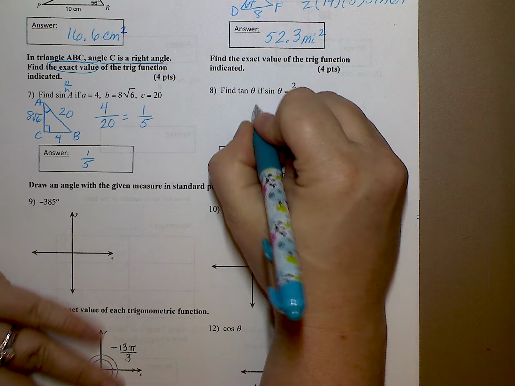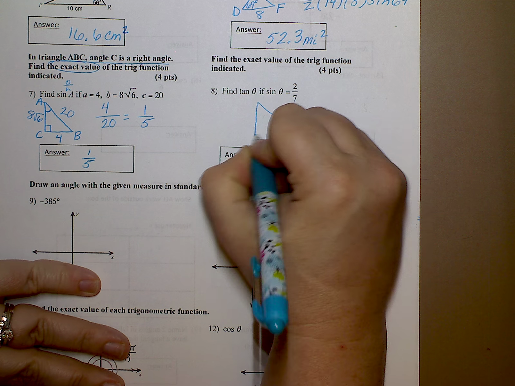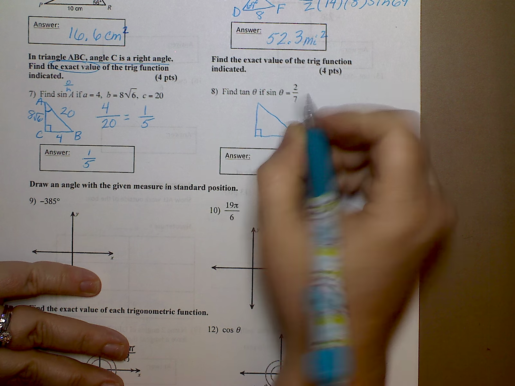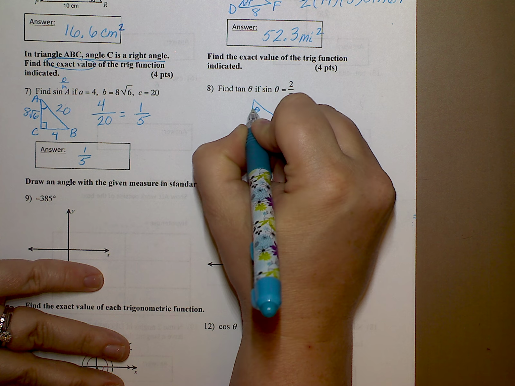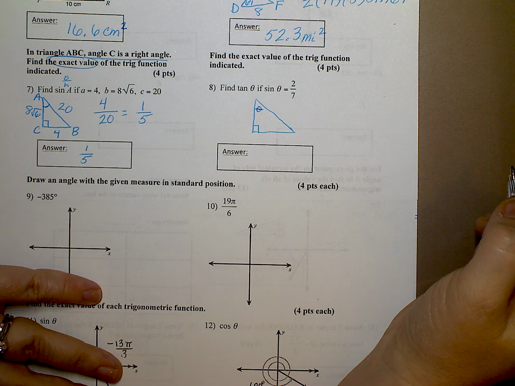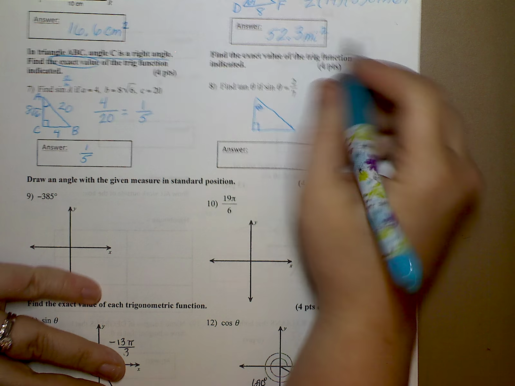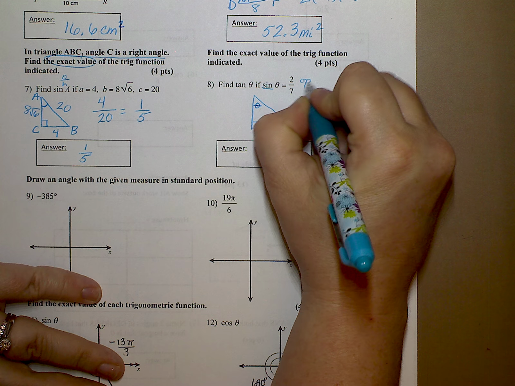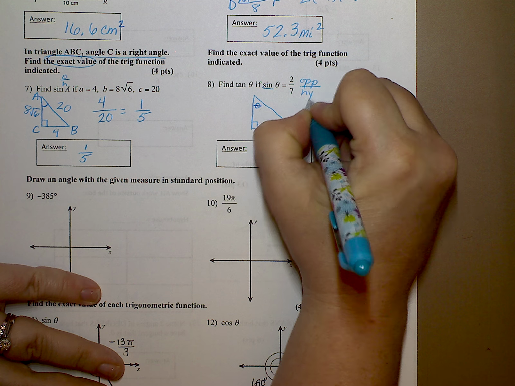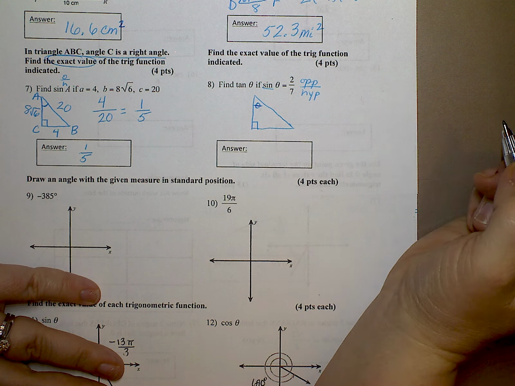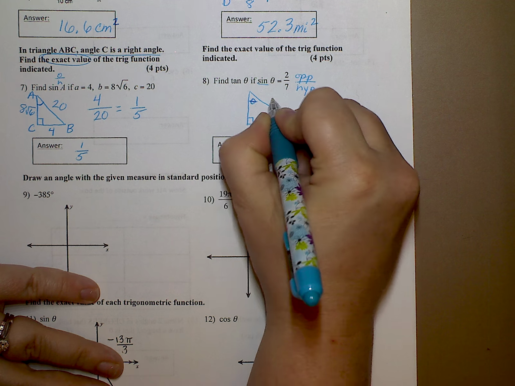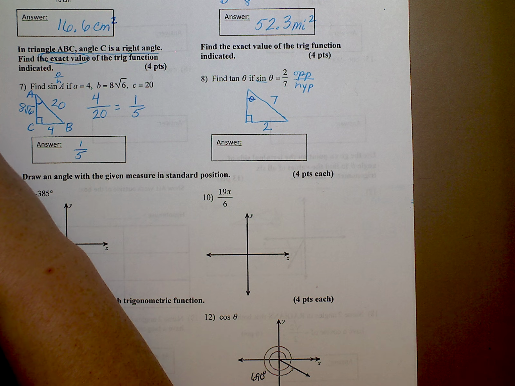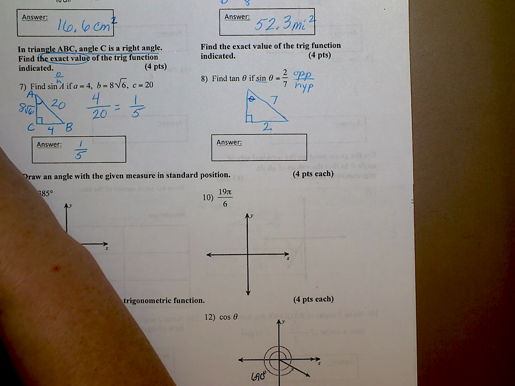Okay. Find the exact value of the trig function indicated. So, again, I'm going to draw a right triangle. Find the tangent of theta. Just call any of your angles other than the right angle theta. And we know the sine of theta is 2 over 7. Now, sine is opposite over hypotenuse, right? Yes? So that means the opposite side is 2, the hypotenuse is 7. Clearly, this is not to scale because those two sides almost look the same length. So I'm going to go by that.